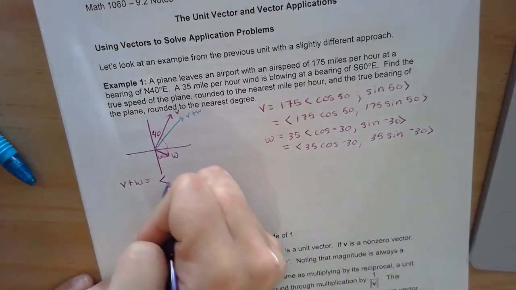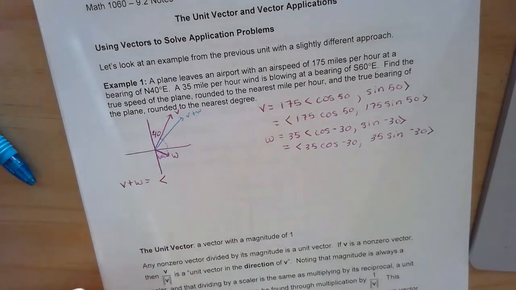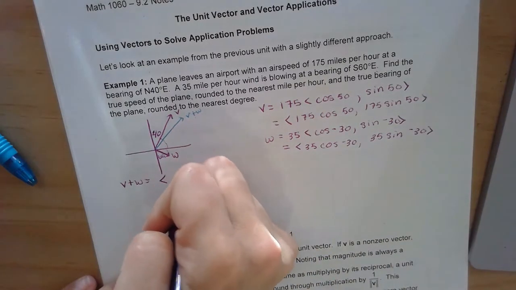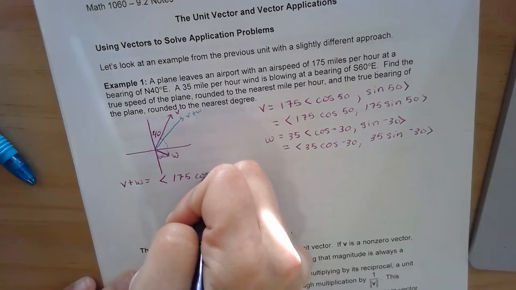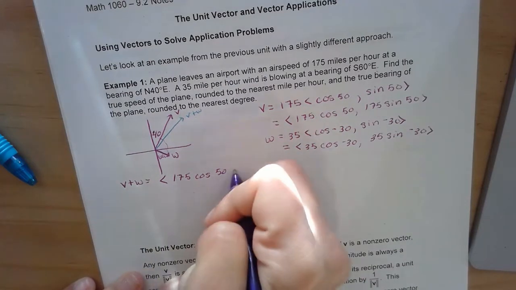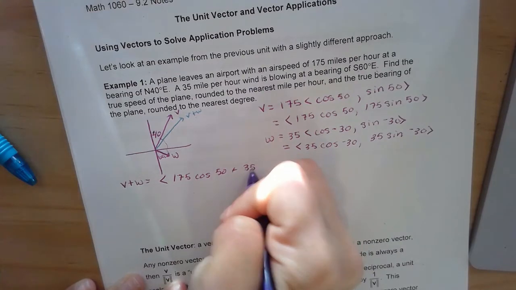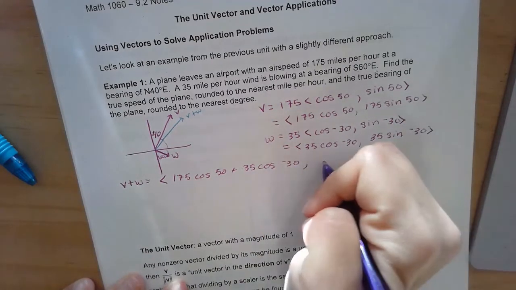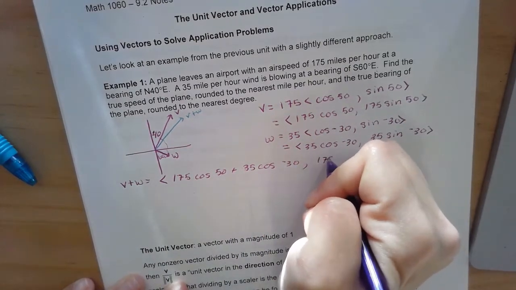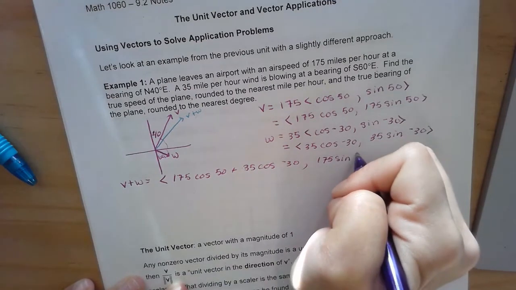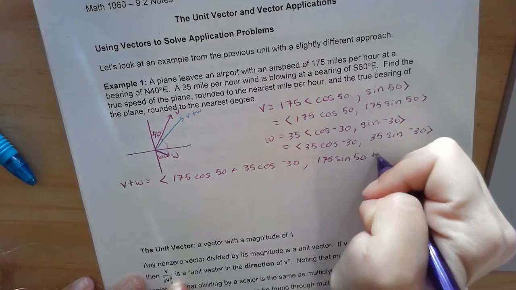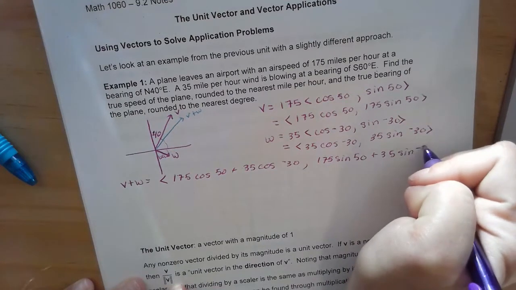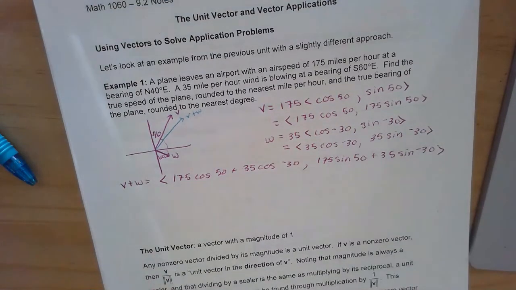So our first part here is going to be 175 cosine 50 plus 35 cosine negative 30, comma, 175 sine 50 plus 35 sine negative 30. Okay, I know that's long.